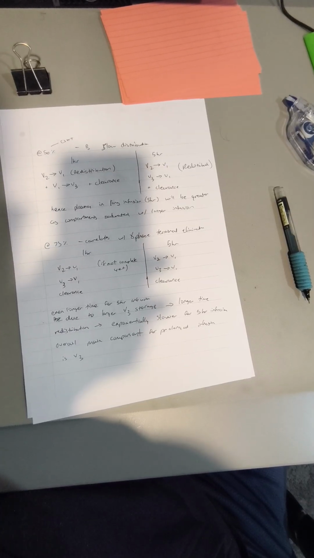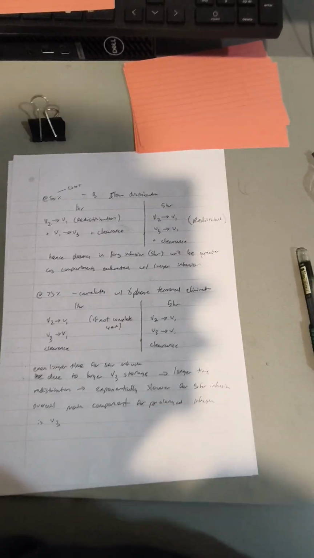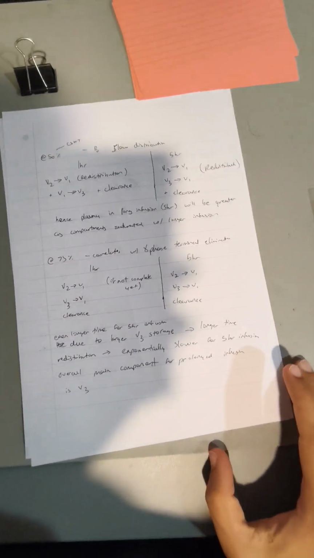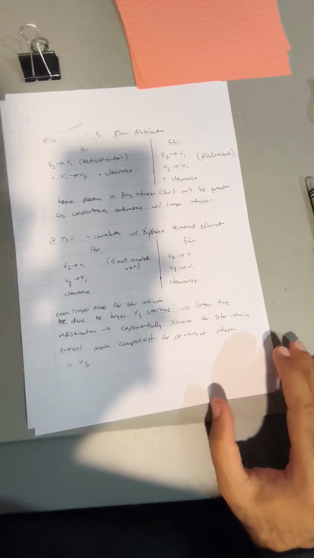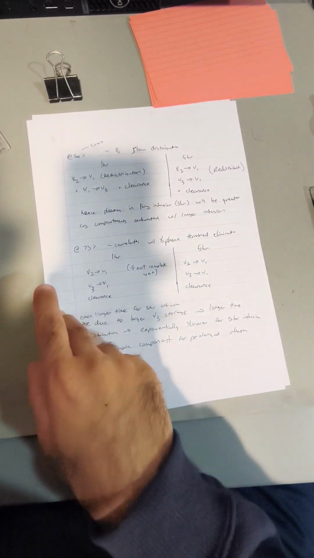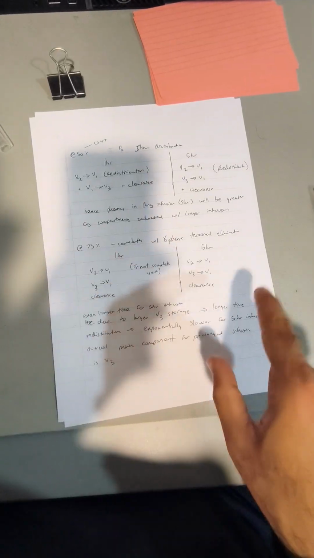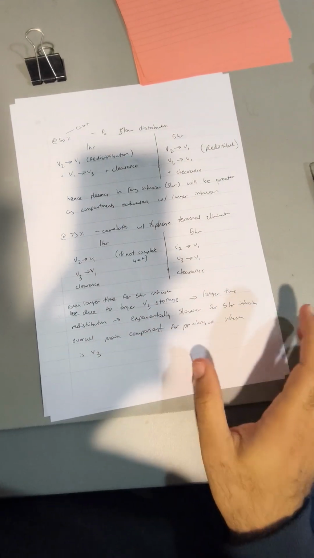So what we basically say is that because the time has increased, the V3 has now become larger. So V1 goes to V2, then V1 goes to V3. Over time, you're having more V1 going to V2, V3, so basically the V3 storage has become larger. So for it to be redistributed, it takes forever.